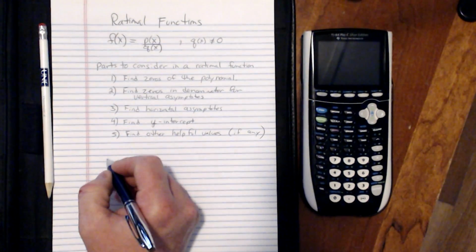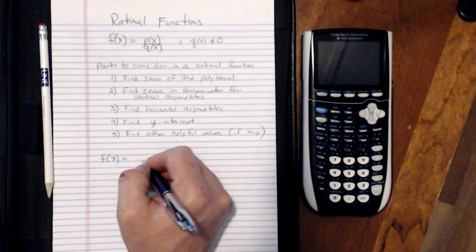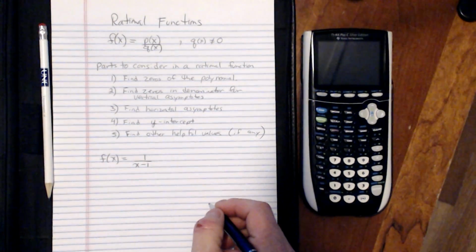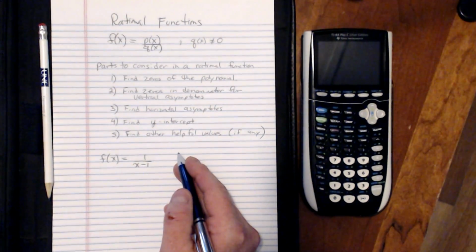Let's take a look at a rational function. Let's say we have f of x is equal to 1 over x minus 1. Let's go ahead and find all of these values that we have here.